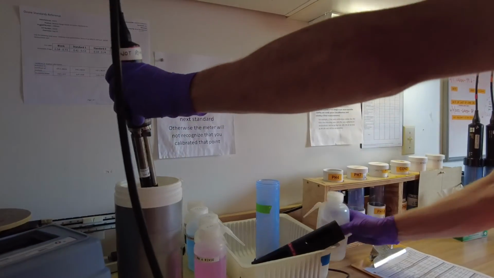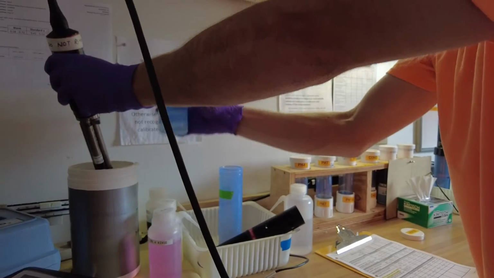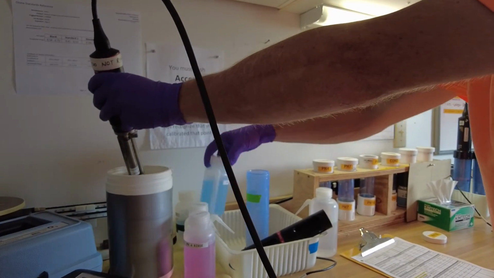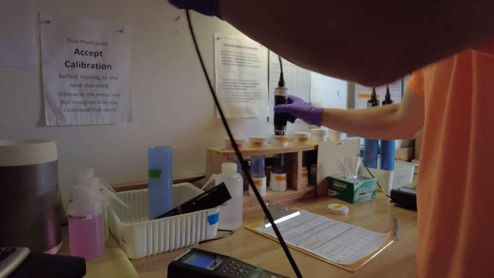Dissolved oxygen daily. So, keep your standards up to snuff too. And realize that it's not inexpensive to do that, but it's also necessary because it'll cost you more in the long run to make a bad decision based on inaccurate data.